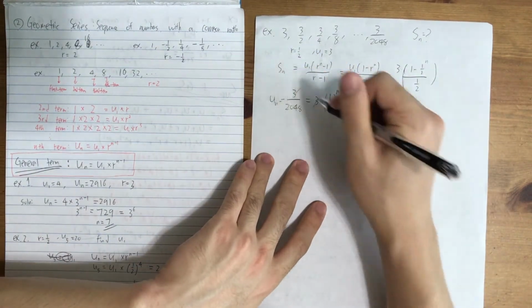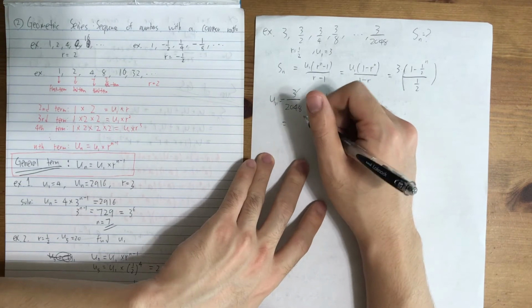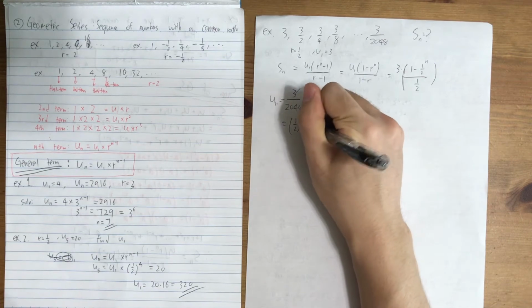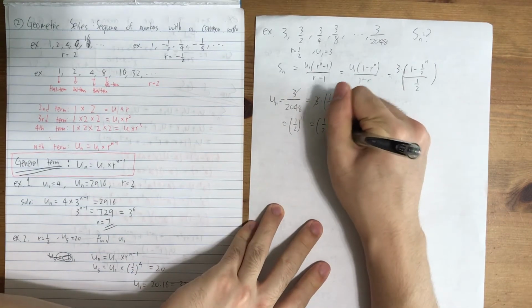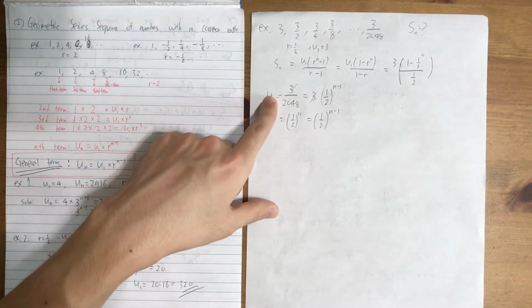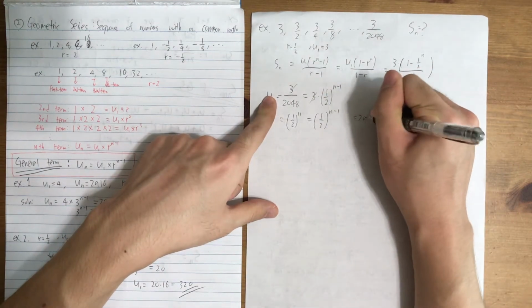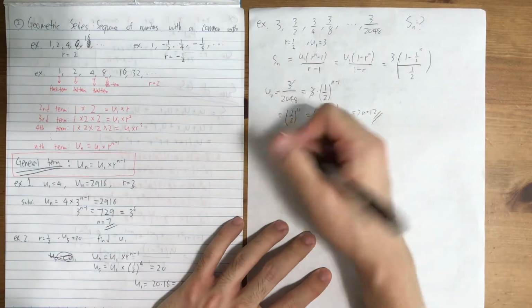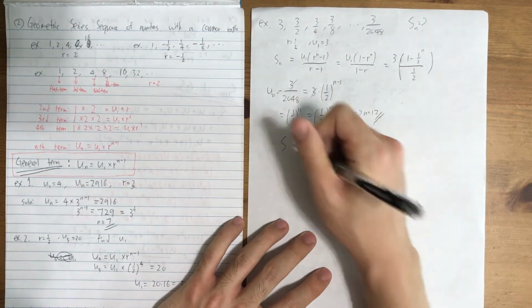So the 3 cancels, and 2048 will be, so it's good to memorize some numbers with powers. So 2 to the 10 equals 1024. So that means 2 to the 11 is 2048. So that means n equals 12, right? Then we can quickly evaluate this value.